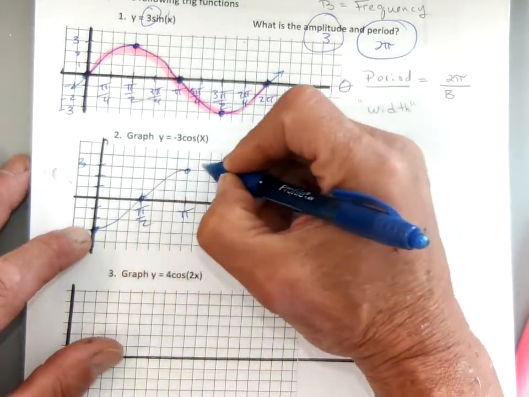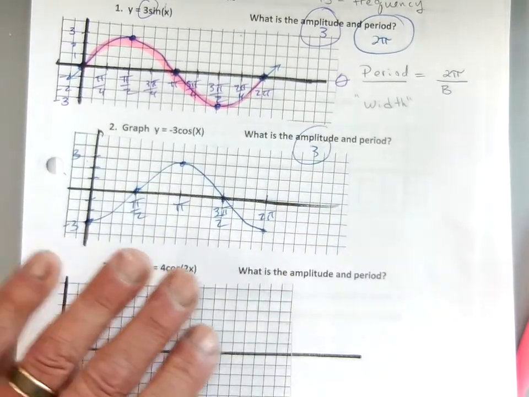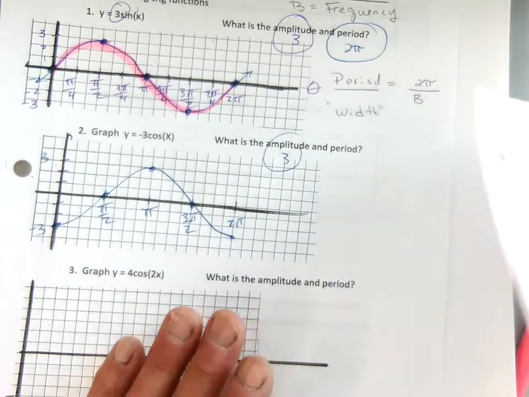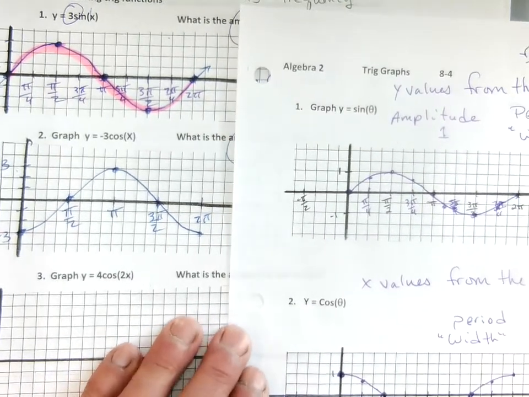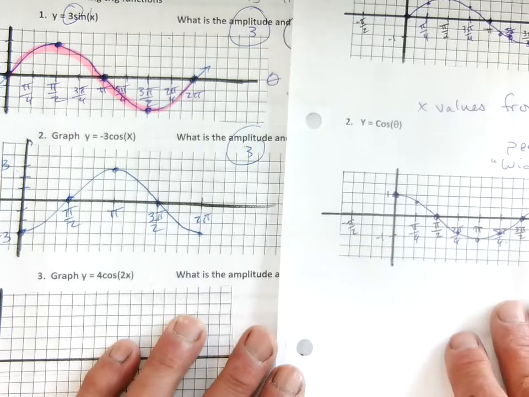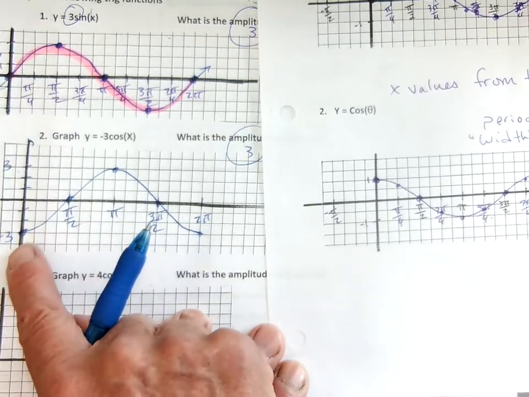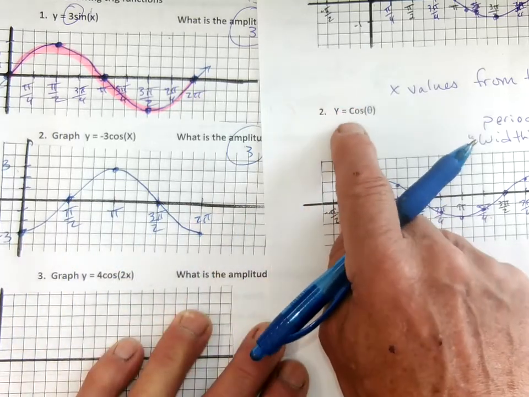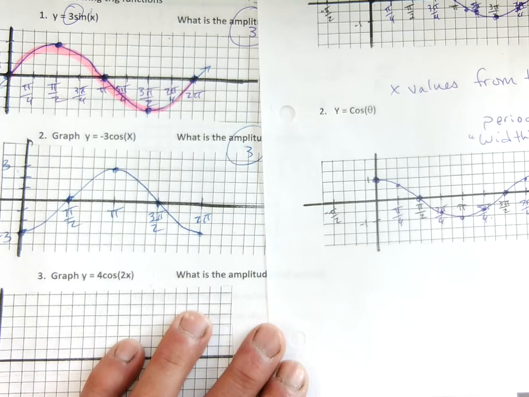I'll draw it, and then I'll back up and let you take a look at the original. There's the original. It's upside down. Do you see how it's upside down? And it's stretched to 3 and -3, okay? So I changed its amplitude and I reflected it over the x-axis.